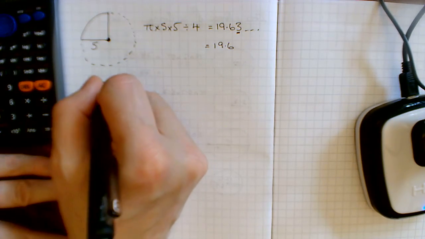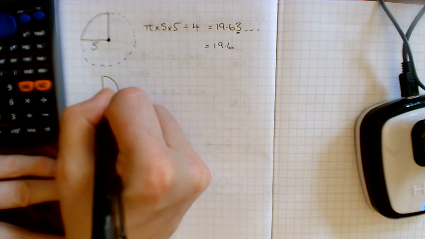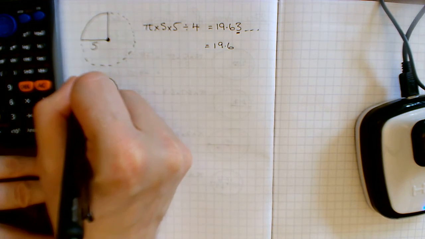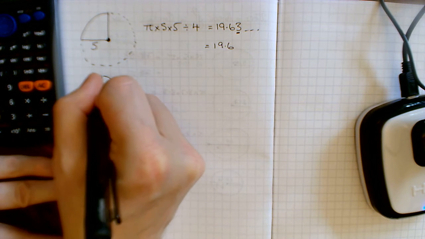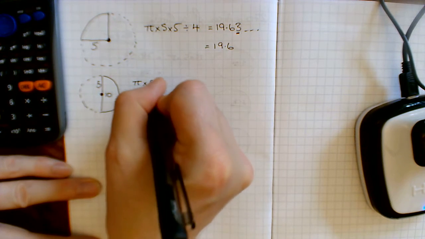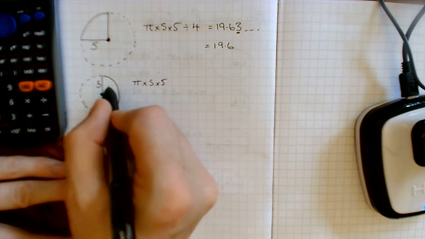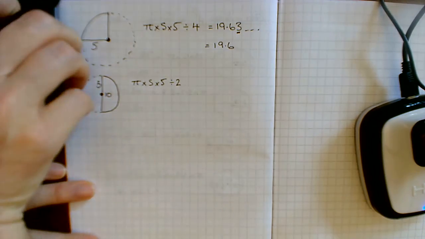Second question I have is a half circle like this, where it says this is 10. Now you've got to imagine this is a full circle, so you imagine a full circle. The radius would be half of that 10, so that's 5 again. So I've got pi times 5 times 5, same as before, but this time I want half the circle, not a quarter, so I'm just going to divide this by 2 this time.